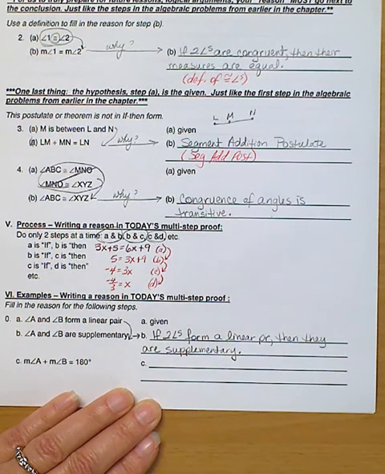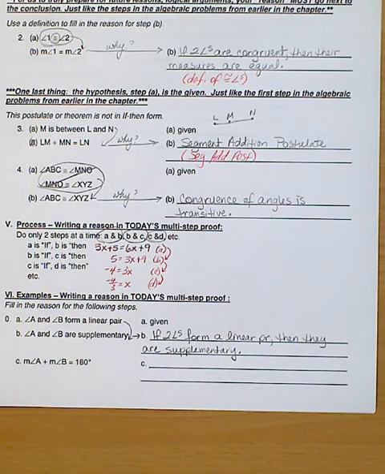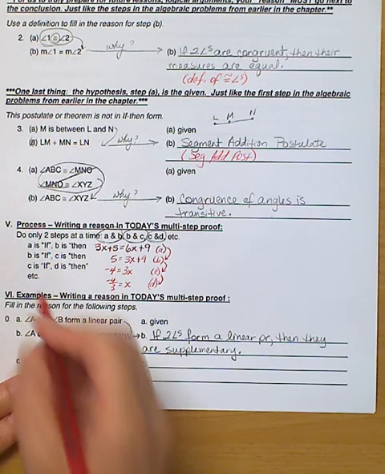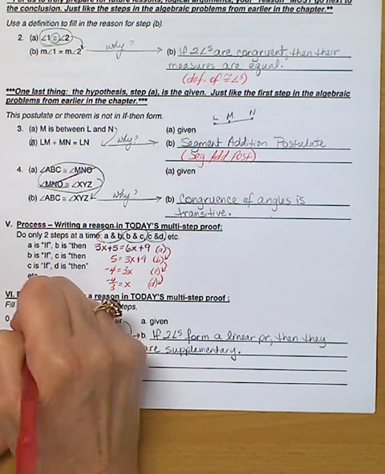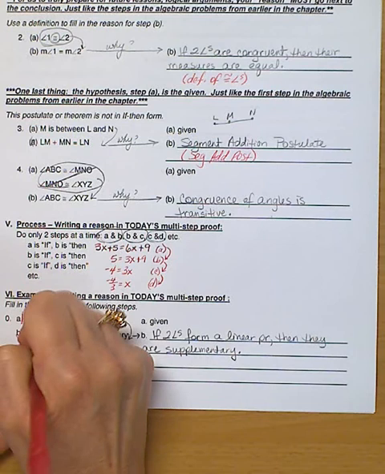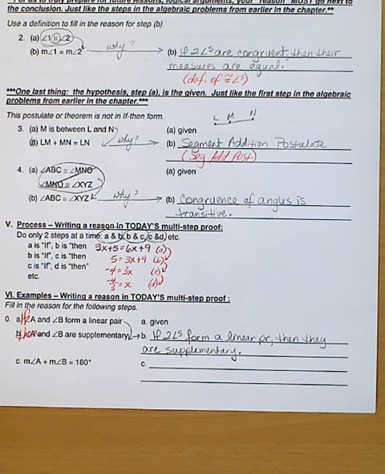So if you think about it this way, A is "if," B is "then." You just don't want the specific names, you want generalities and descriptors. So if two angles form a linear pair, then they are supplementary. And now I'm going to totally ignore line A. I don't care about line A anymore.